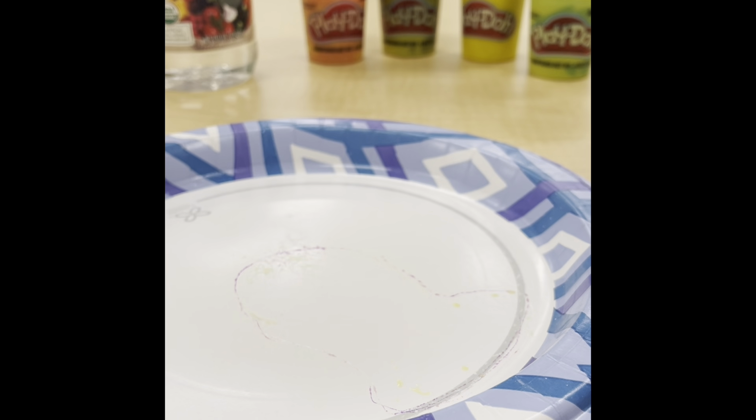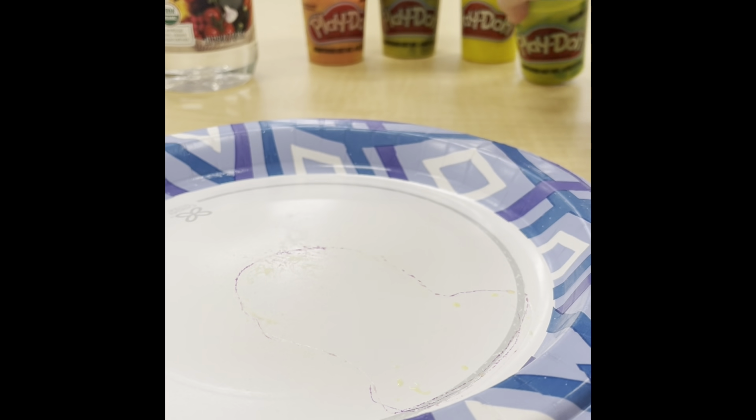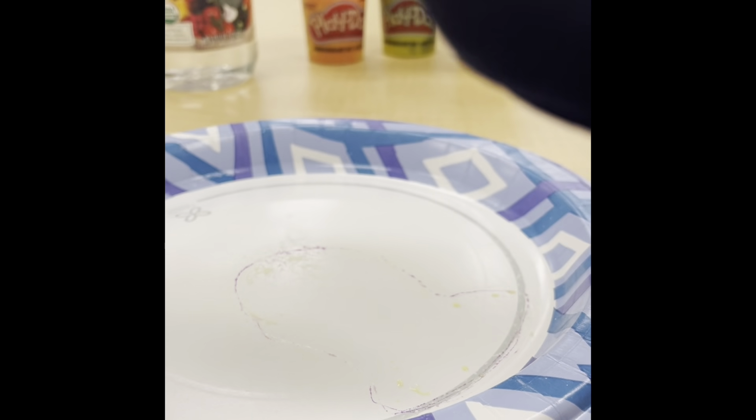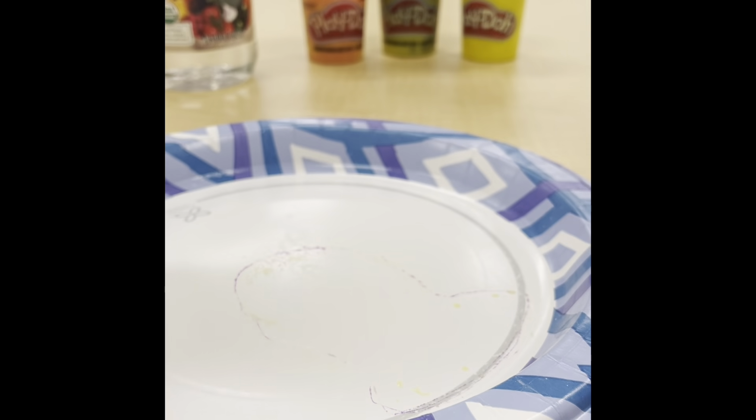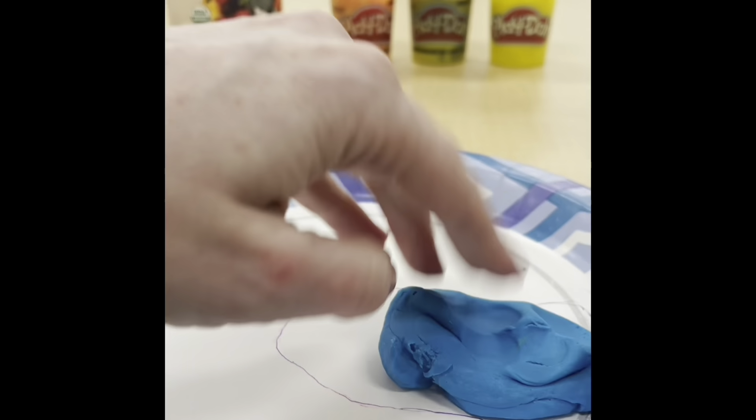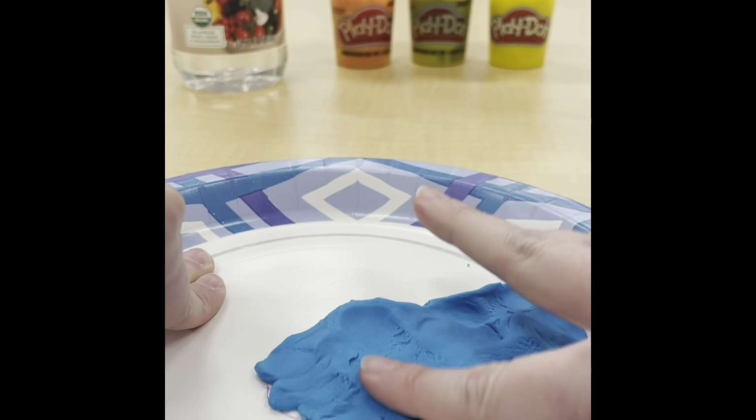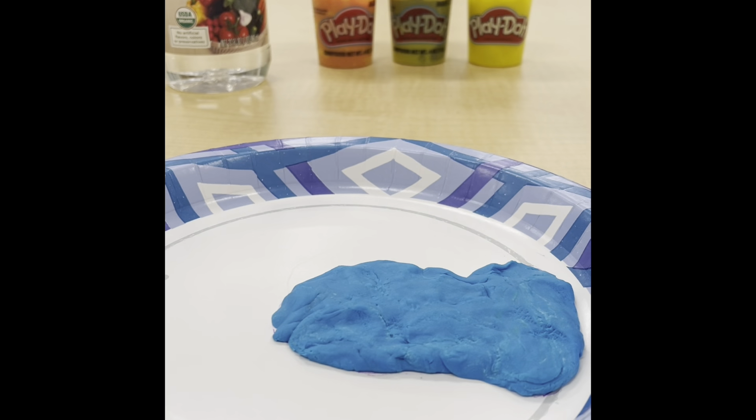Then I'm going to take some Play-Doh. Let's start with blue. And I'm going to take some out and I'm going to mold it onto the plate into the shape of our flow. All right, there is the beginnings of our volcano. And I'm going to repeat the steps a few more times, and I'll use a different color of Play-Doh after each eruption.